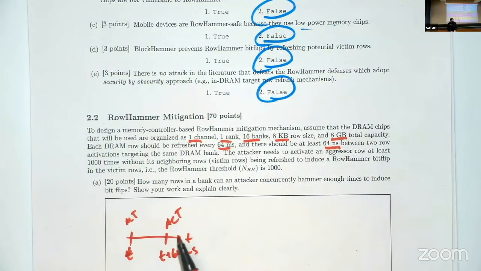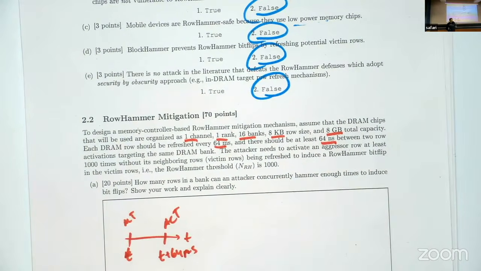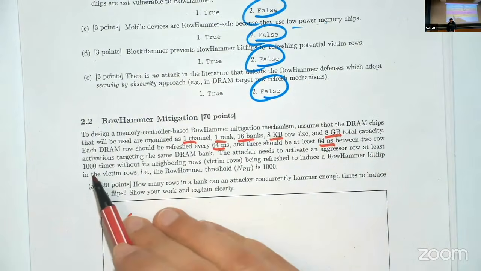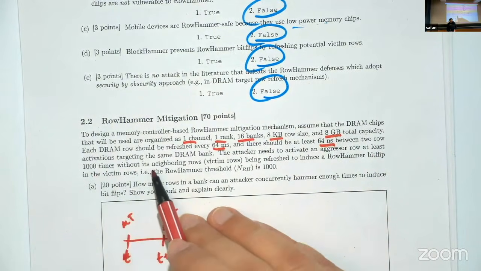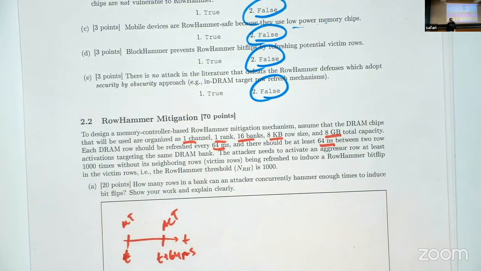You cannot send another activation before t plus 64 milliseconds. Sorry, 64 nanoseconds, right? And you need to refresh each row every 64 milliseconds. So it says that we characterize this chip's vulnerability level, and we figured out that we are safe if the aggressor row's activation count does not reach 1,000 times without neighboring rows. If it reaches 1,000 times, then we have bit flips.